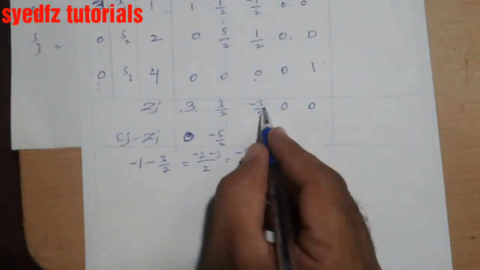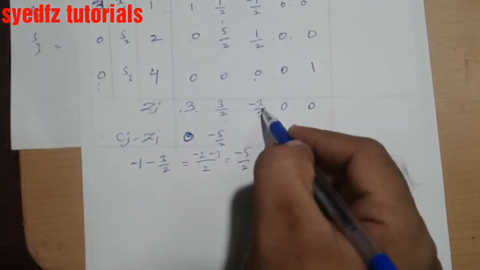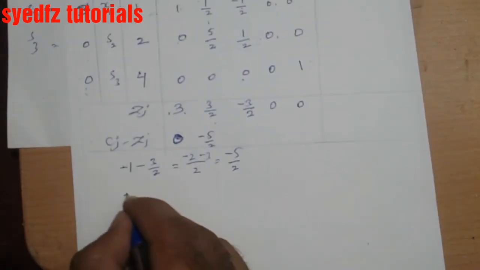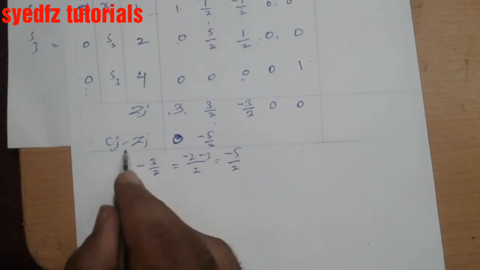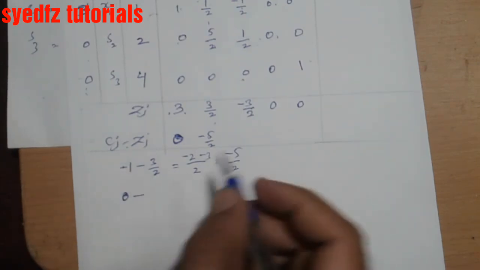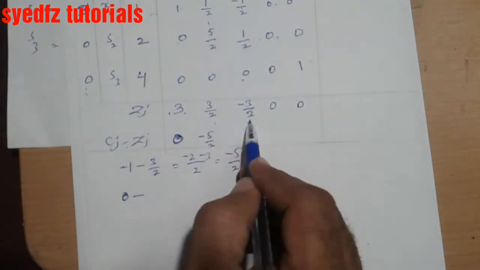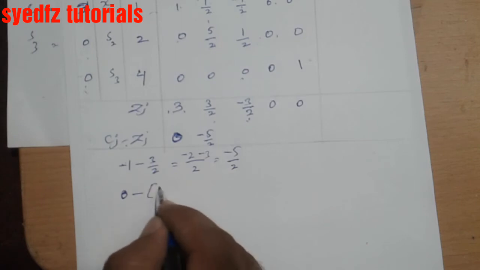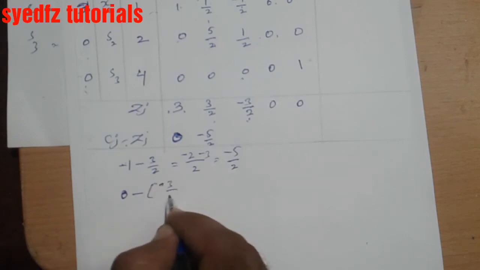And here 0 minus 3. How will you take this one? 0 and the formula minus, right, minus here, and the value minus 3 divided by 2.